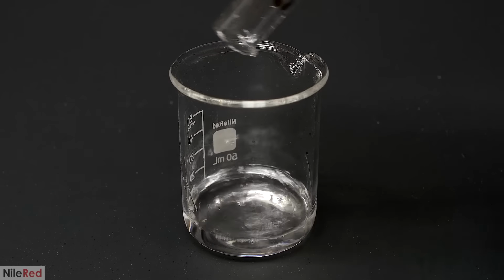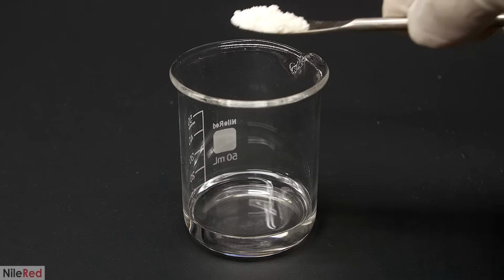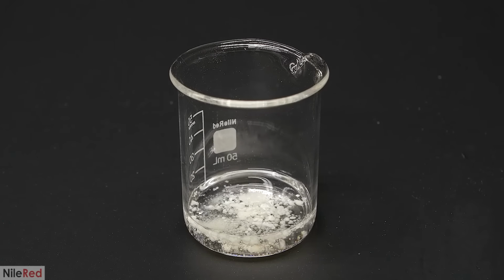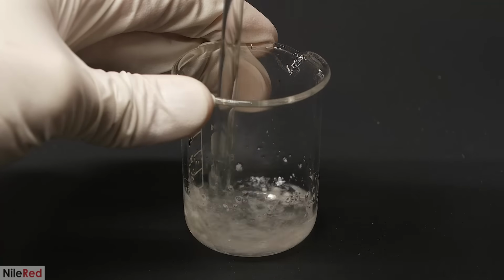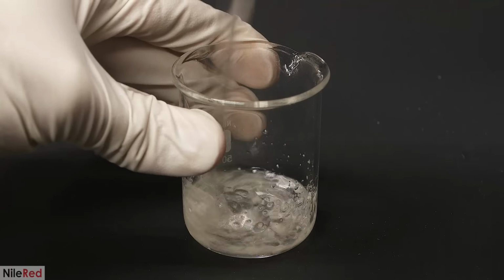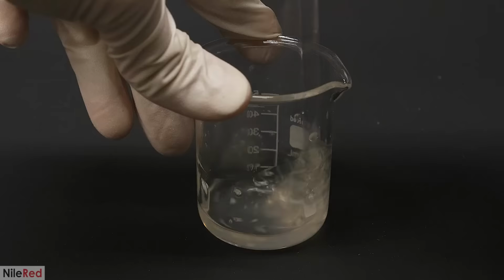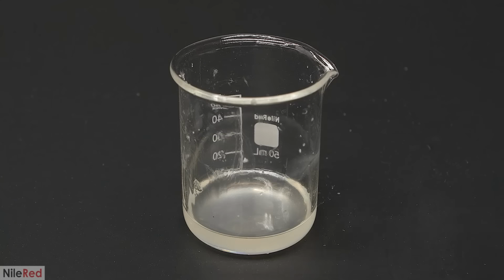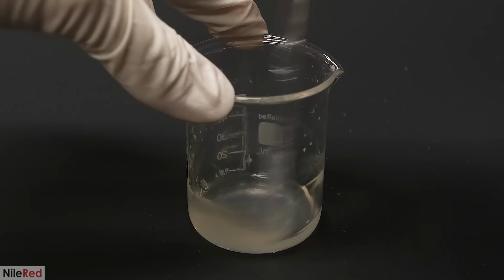Anyway, I moved on to trying the same things with the triacetate, except this time I can't use acetone. The triacetate isn't soluble in it, so instead I use a mixture of 9:1 DCM to methanol. I started with a bit more solvent than I needed here, so I just kept adding the triacetate until I got to a saturated solution.